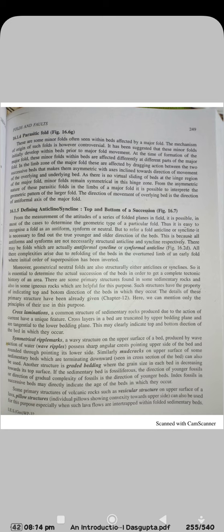After the formation of these small folds, a major folding occurs again in that region, and the small folds get trapped inside the major fold.